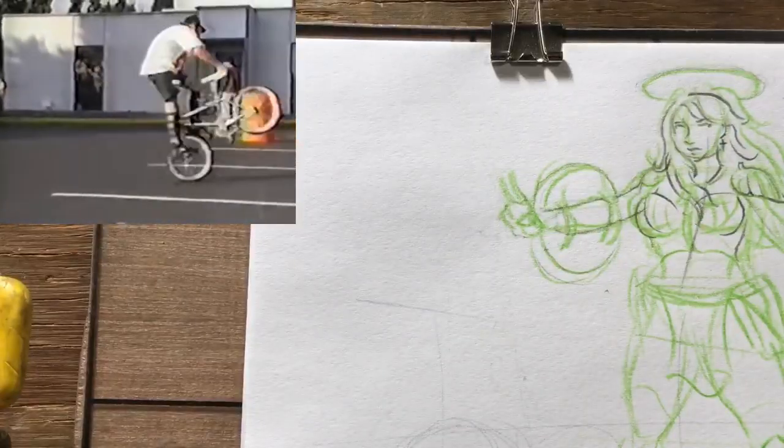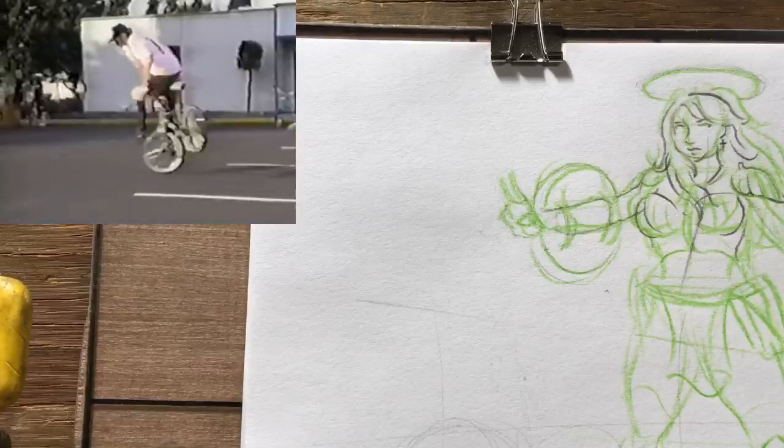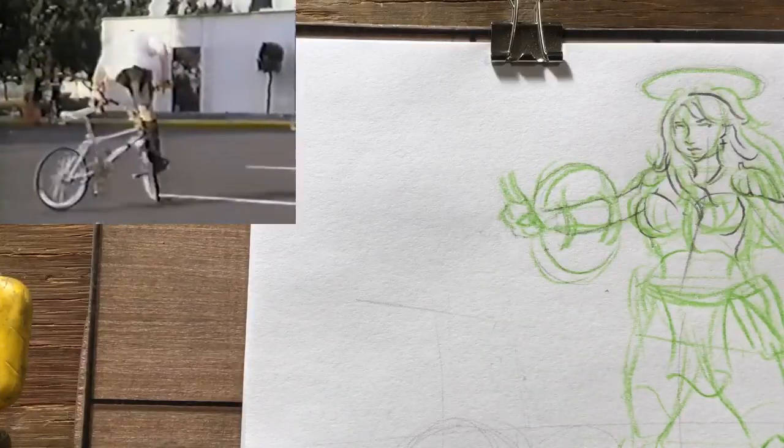Okay, we're going to do the Brad Rainey technique. Brad Rainey said to work on the hardest areas first and then work on everything else.